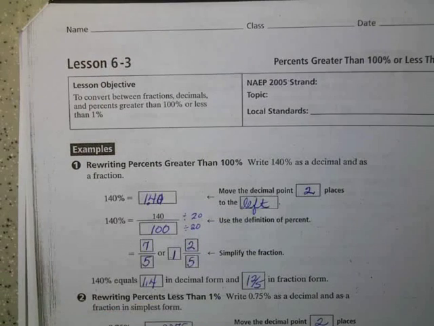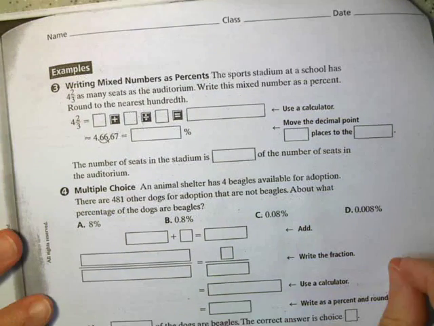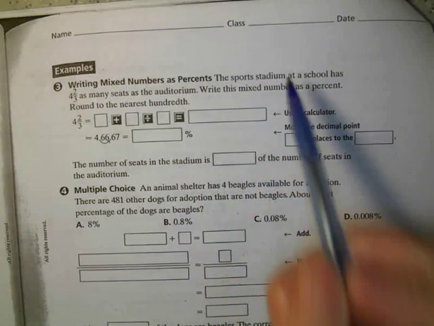Okay, so you have a couple of quick checks here. And let's see what we have on the back. We do have a couple more examples, so I'm going to go to those at the moment. And writing mixed numbers as percents is our next example.